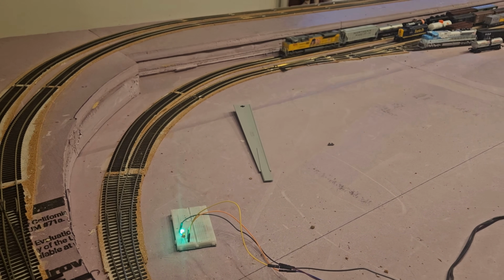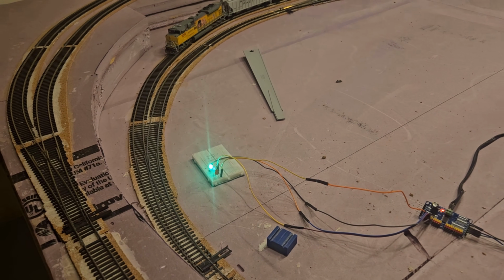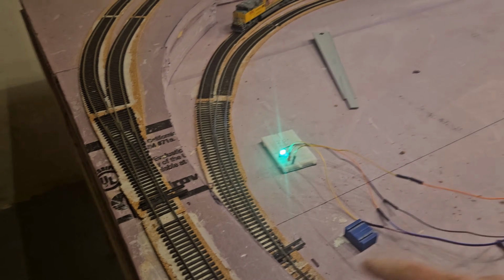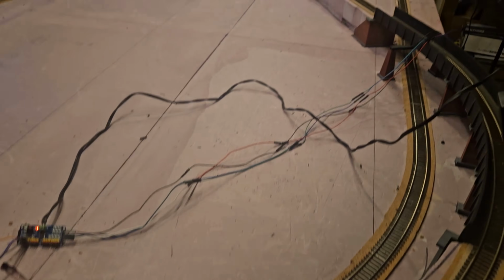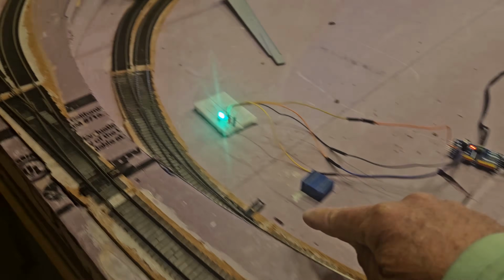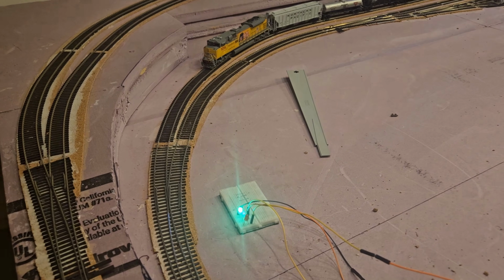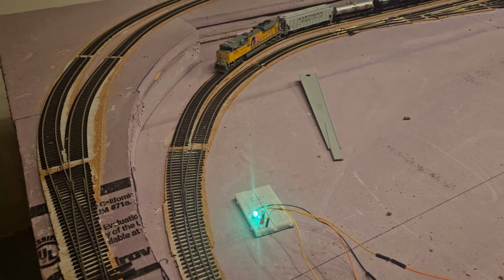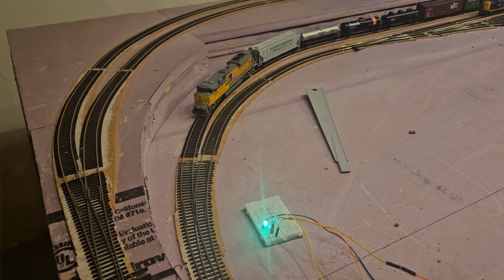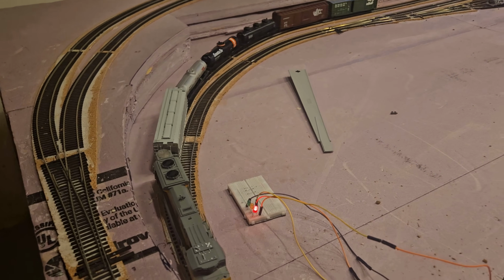Now we're going to change over and set up for the 3-aspect signal. Okay, now we're set up with 3-aspect on the signal. We do have green, yellow, and red. We've got our same layout. It's going to trigger as it gets to this line here and comes in over the gap there. So we've got our loco ready to go. All right, so we got to this block and it's changed the signal to red.